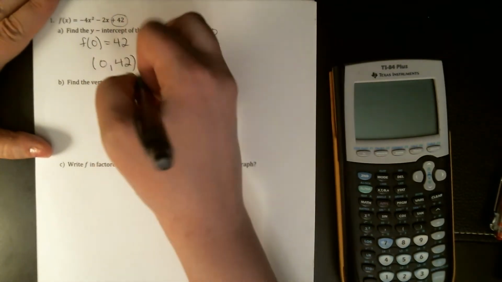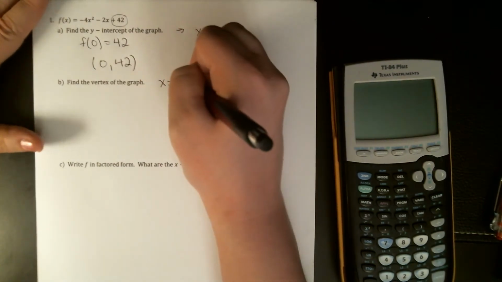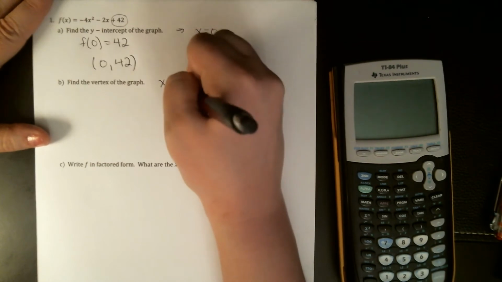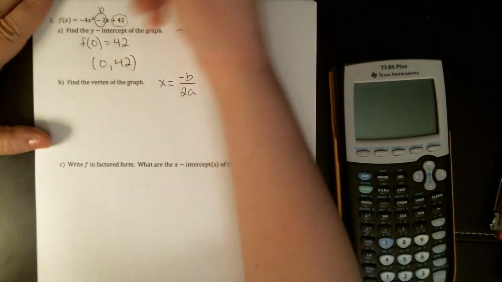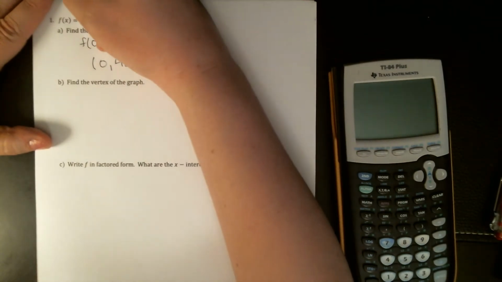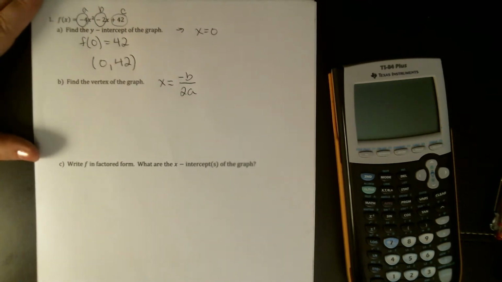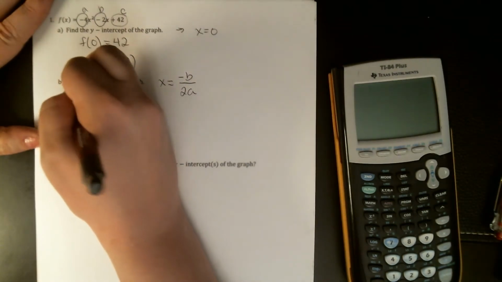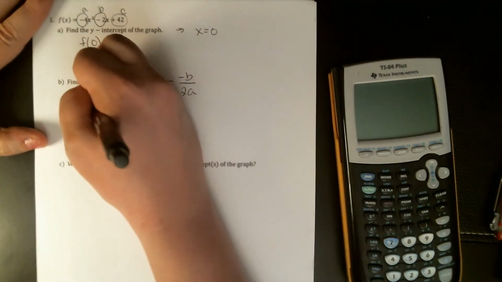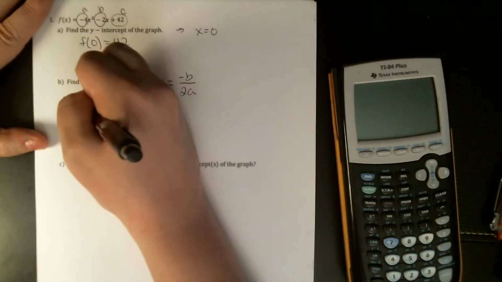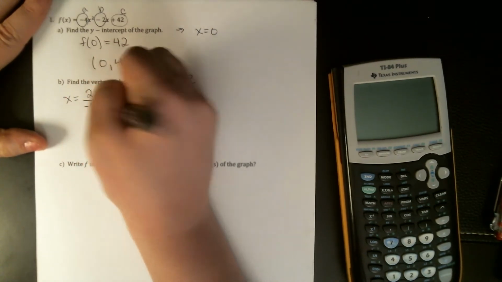But for now, to find the vertex of a function in standard form, the x-coordinate will always be negative b over 2a. So looking back up at the top, our b is always the number in front of the x. Our a is always the number in front of the x squared. And just to point it out, that 42 is our c. So the x-coordinate of the vertex of this function is negative 2 over 2a, 2 times negative 4 is negative 8. Which means it's at negative 1/4.